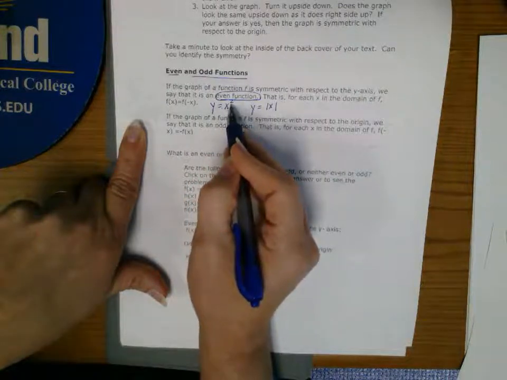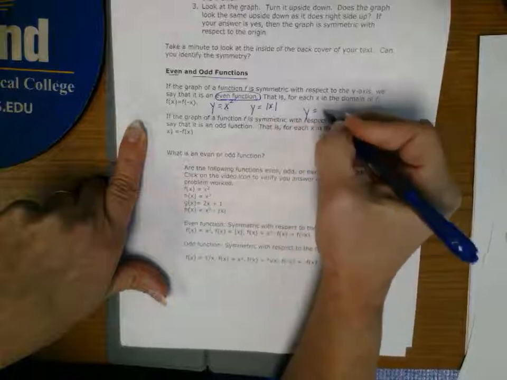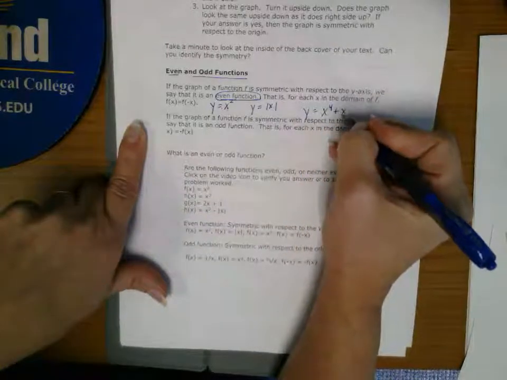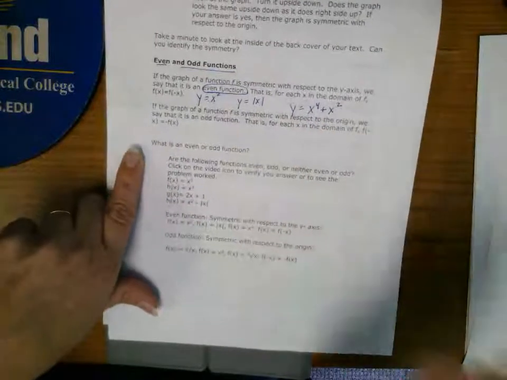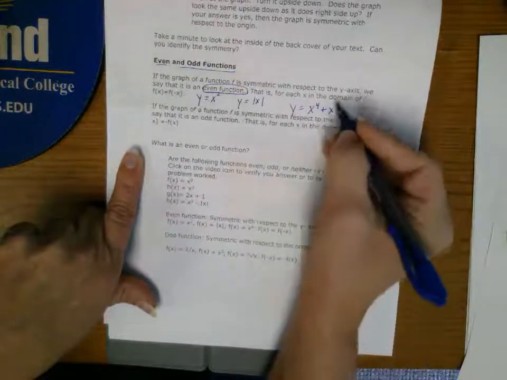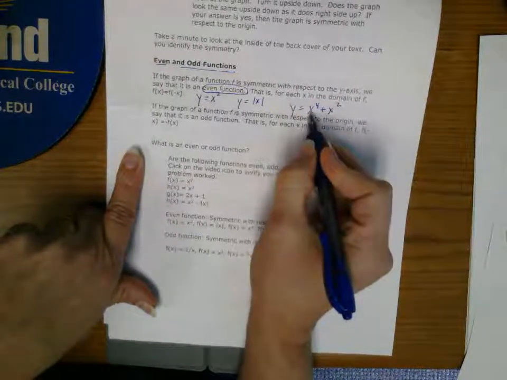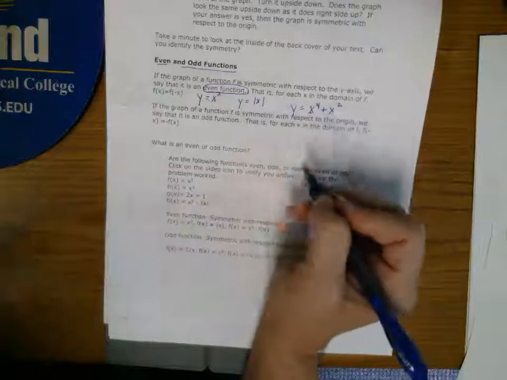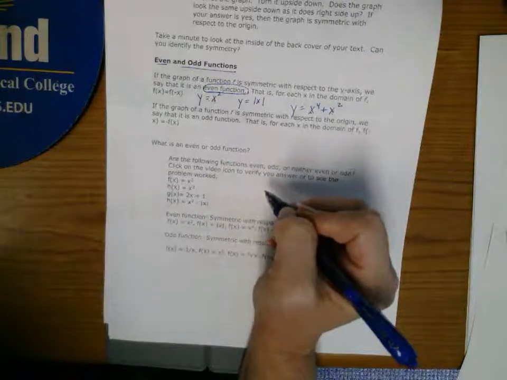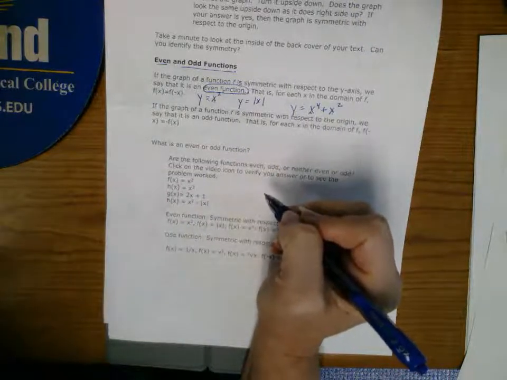Exponents are kind of common in these. So if I had y equals x to the fourth plus x to the second plus x to the sixth plus x to the eighth, if all the exponents were even, you can see if I changed x to negative x, it would not matter. Now, if there were a mix of even and odd, that might mess that up, and you can check that out and see that that's so.